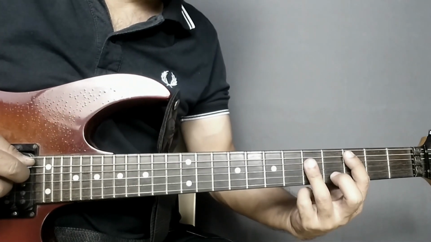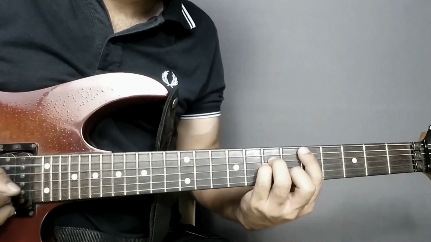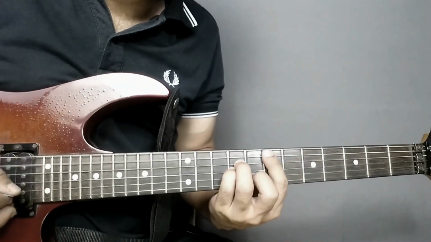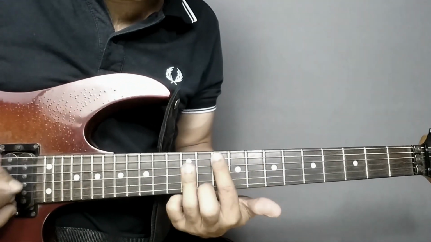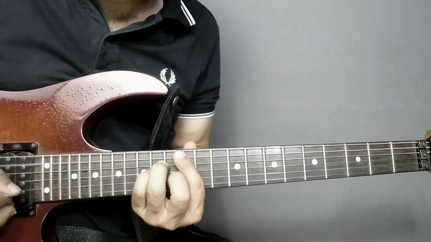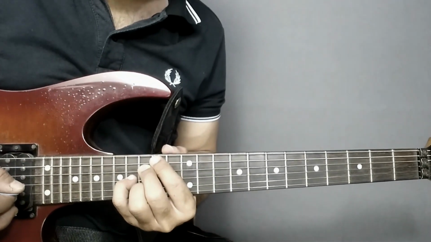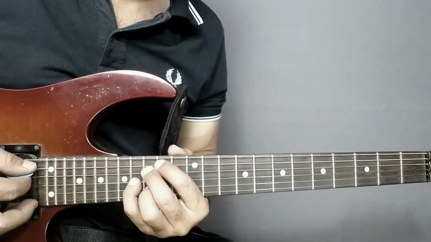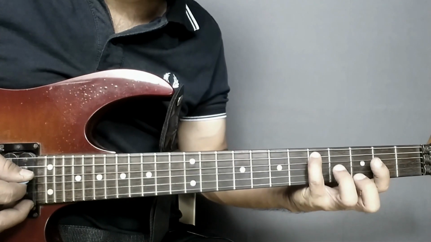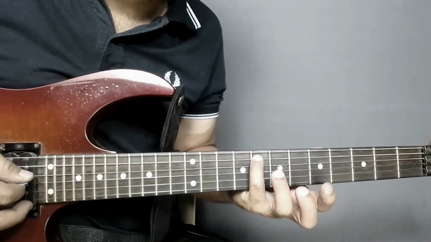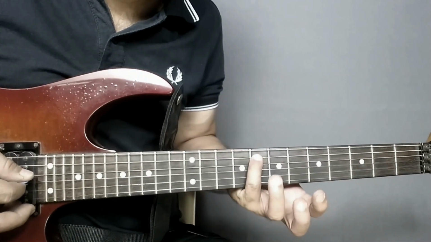These are the 7 diatonic chords: C, D minor, E minor, F, G, A minor, and this one we call B minor flat 5. We got it from the B, minor third, flat 5 or diminished fifth. B minor flat 5.